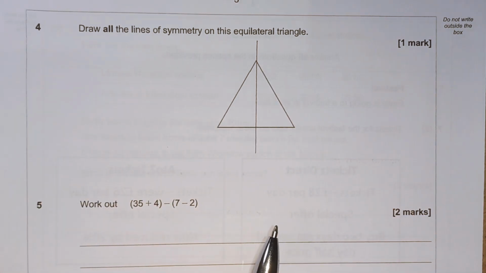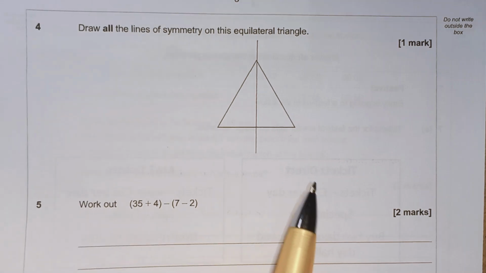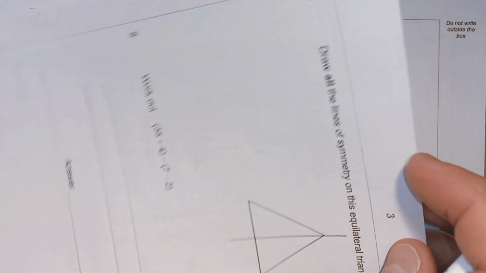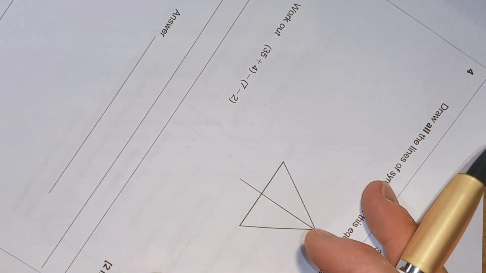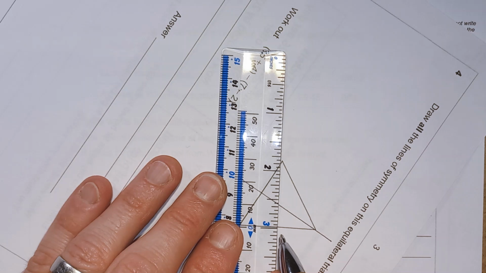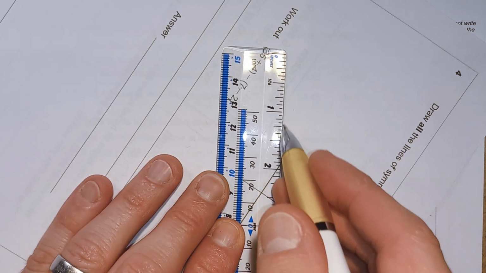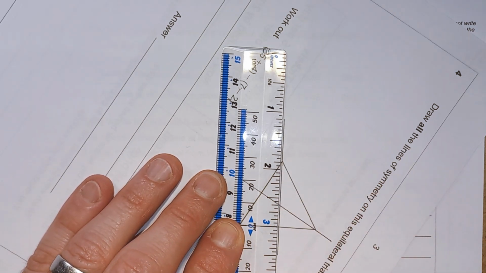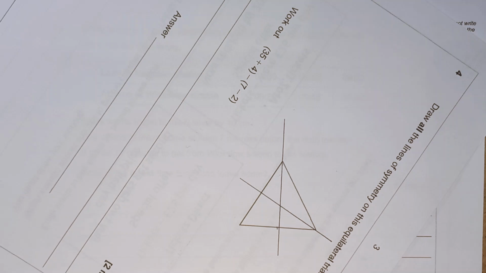In fact, if it's not clear, what you can do is you can rotate the page. So, for example, now this is the base of the triangle, you should be able to see we can do the same thing going down through here. Okay. And also, we can now cut it through this way. So then let's turn it around.